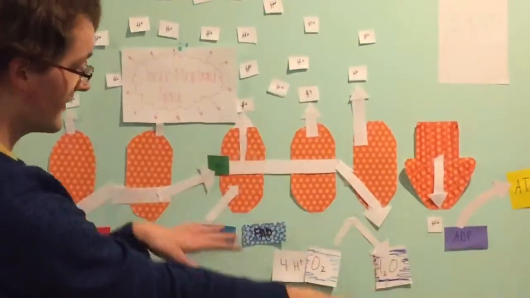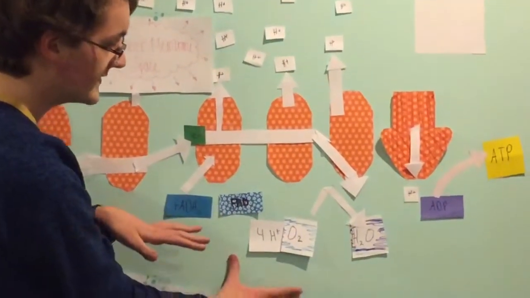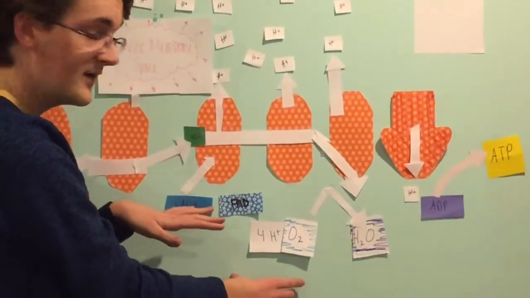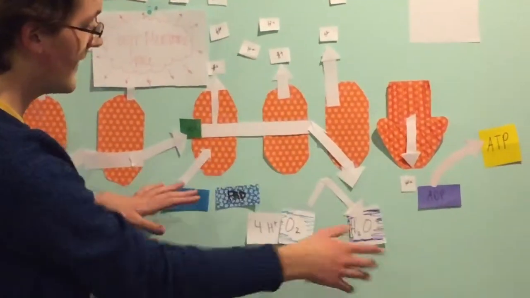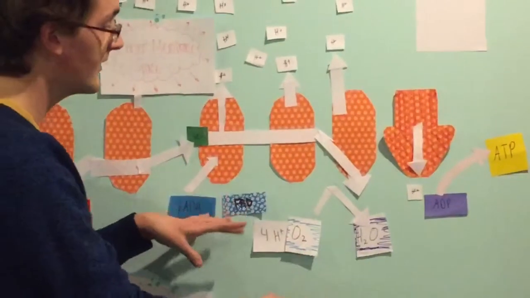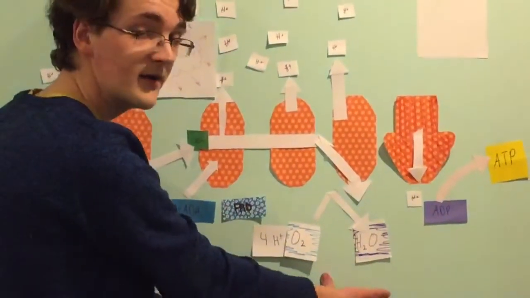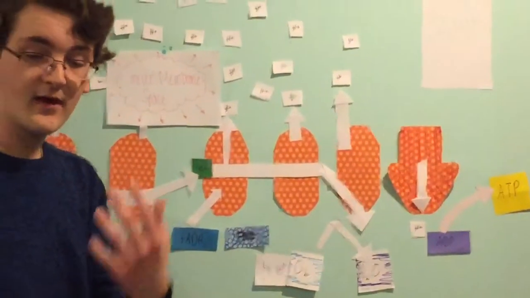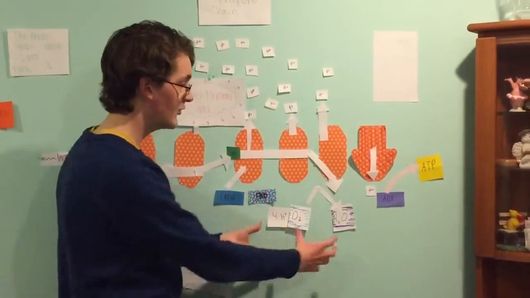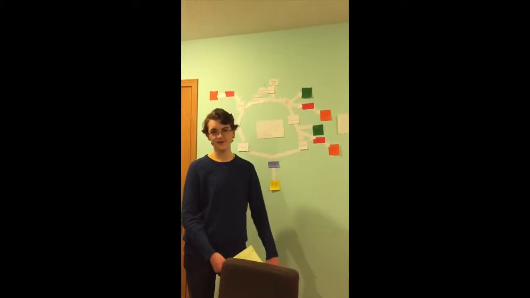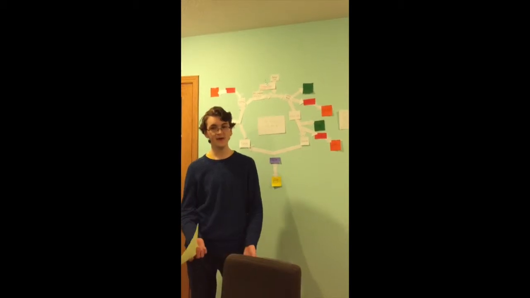And at the end of the electron transport chain, oxygen is going to be the final electron acceptor of this chain. And then hydrogens that are free-floating are going to combine with that, and we're going to get water. So like in photosynthesis, we broke down water into oxygen and hydrogens, and now we're putting it back together because it's essentially the opposite.